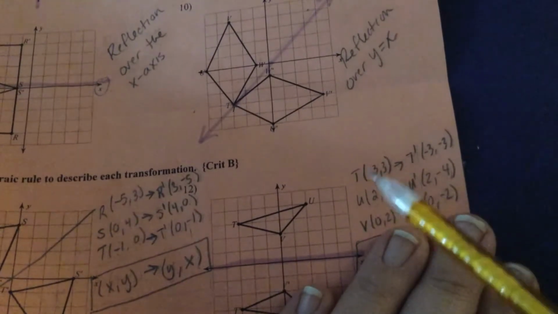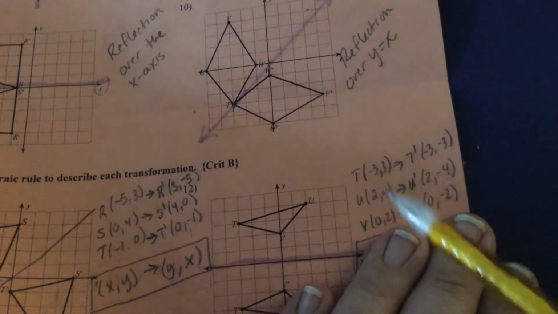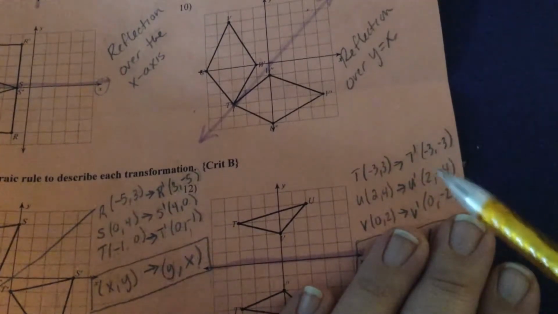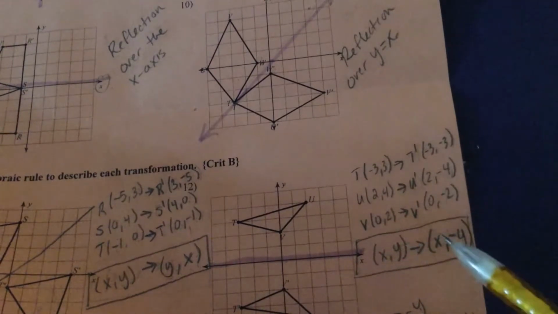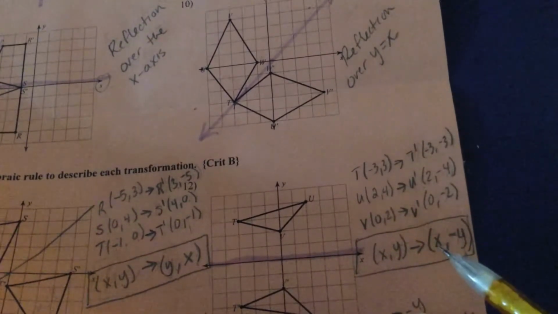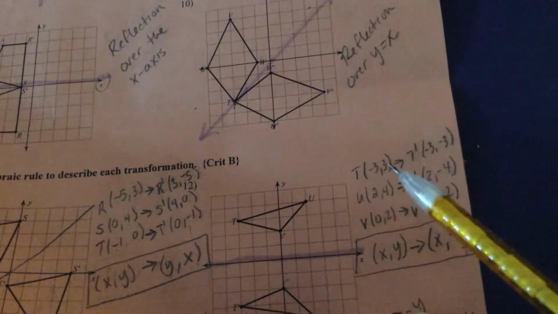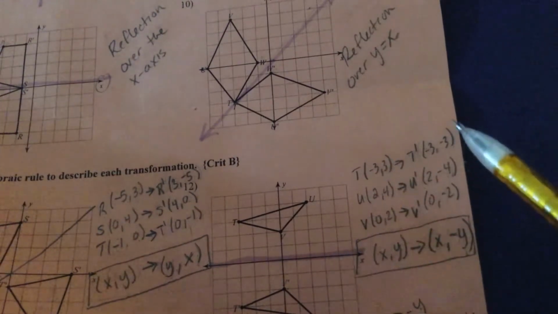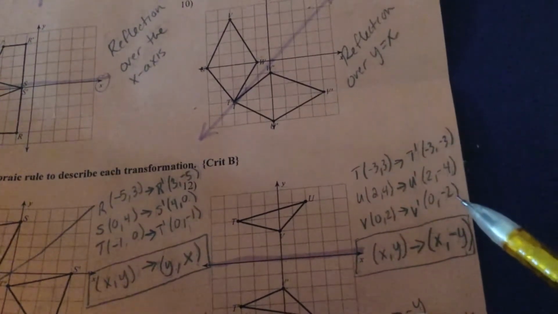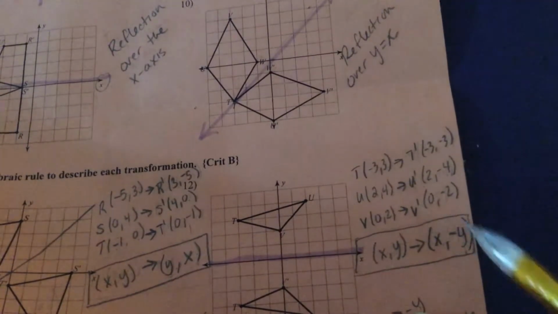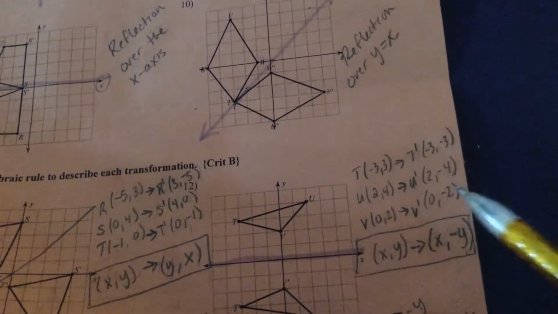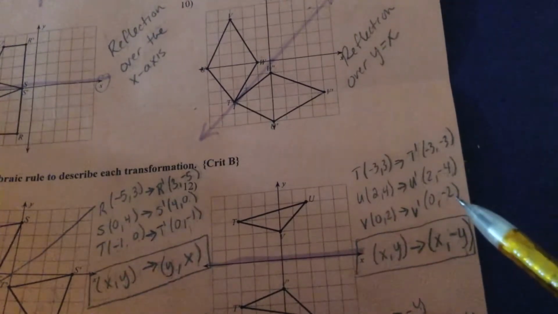So I see that the x's, -3, 2, and 0, are the same, -3, 2, 0. So I'm going to show that by (x, y) mapping to (x, ...). X maps to x because it didn't change. But the y, 3, 4, 2, is going to change to -3, -4, -2. So y is going to become a negative y. And so this negative y doesn't necessarily just mean that it became a negative number. We're going to talk about that real quickly down here.